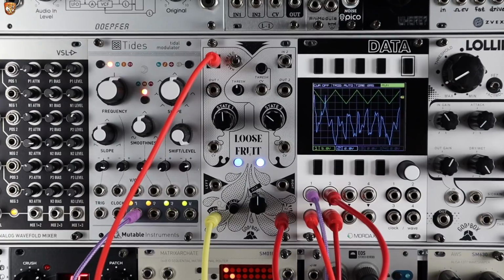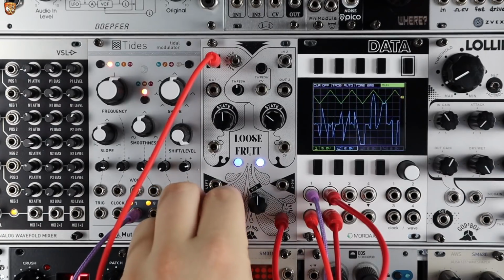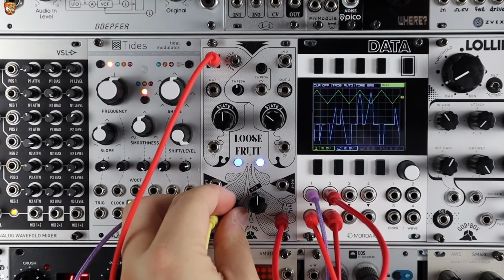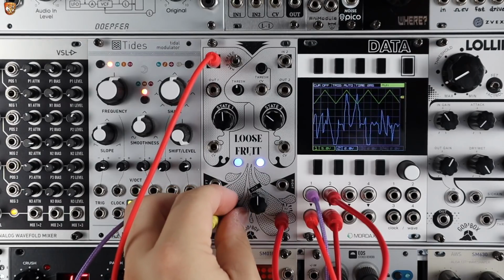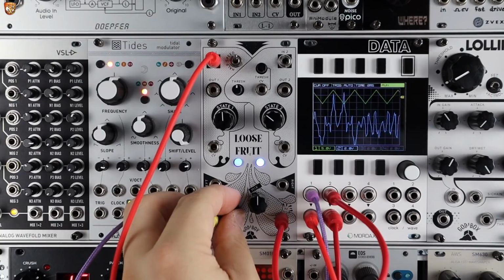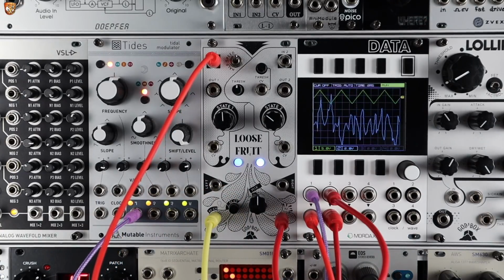Taking that attenuation off, that's a whole new wave that we're getting. This moving, alive, overtone-rich tone. Let's up the rate of modulation again.